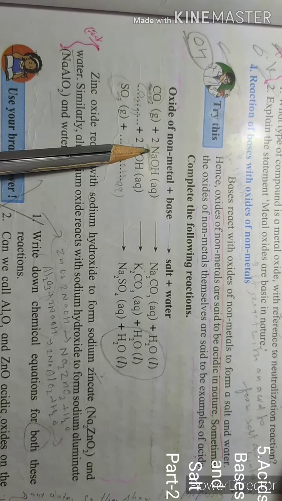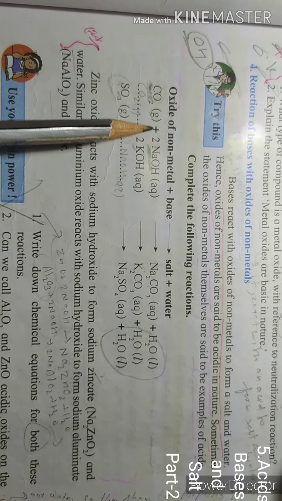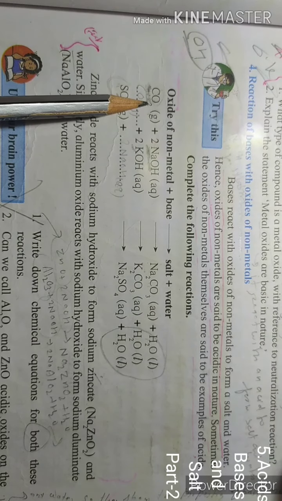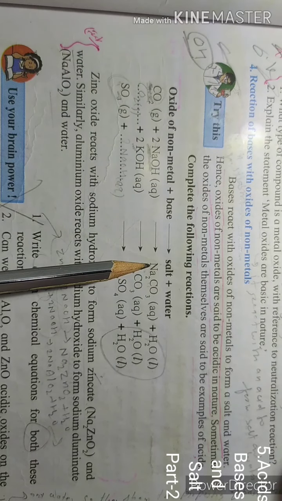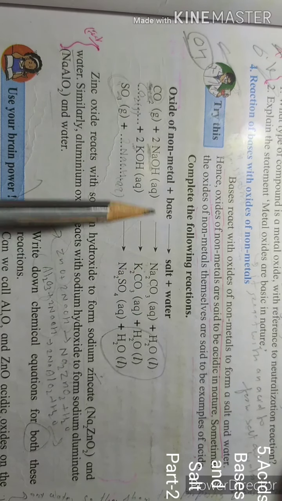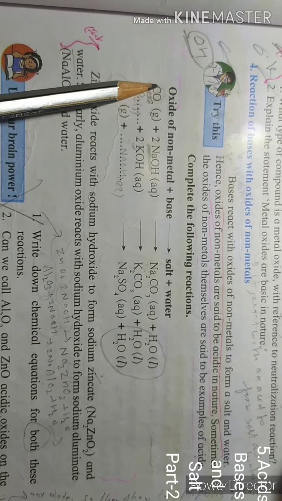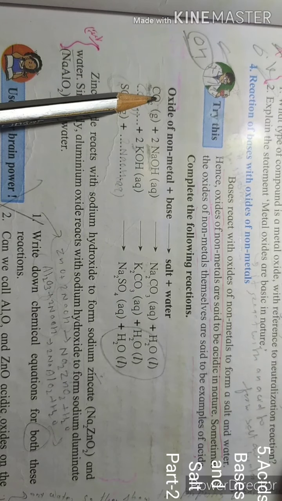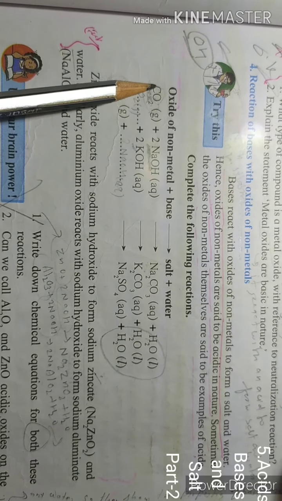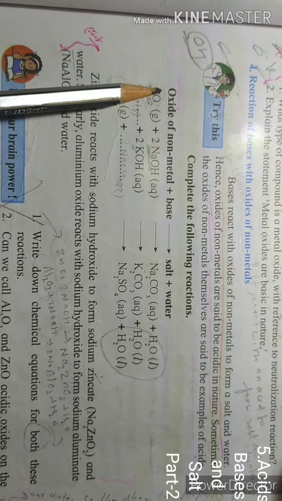This is NaOH, sodium hydroxide, and here is CO2. It means salt will be formed from sodium and CO2. If you practice the reaction, then automatically you will understand.